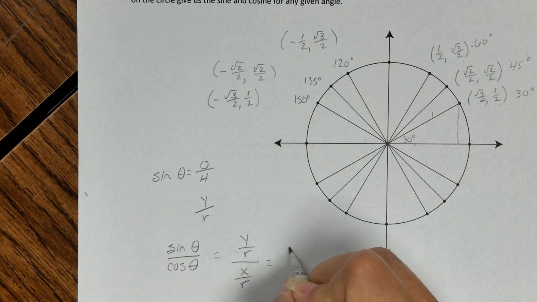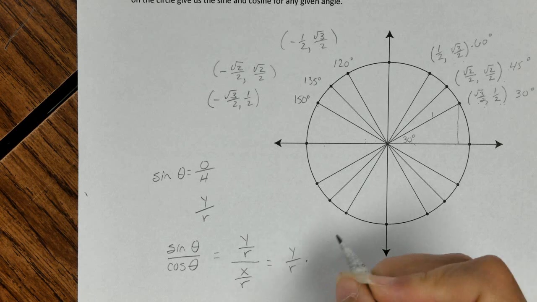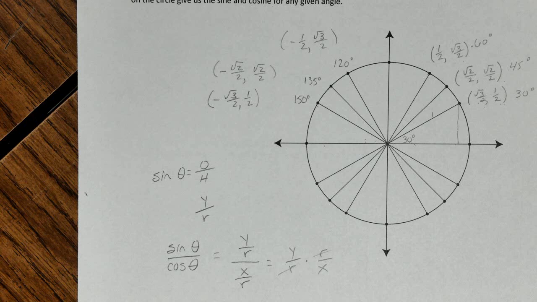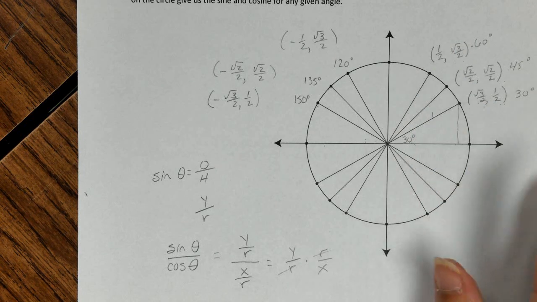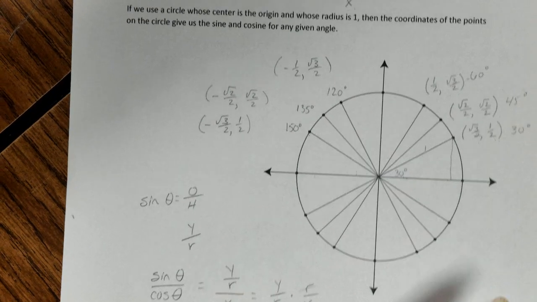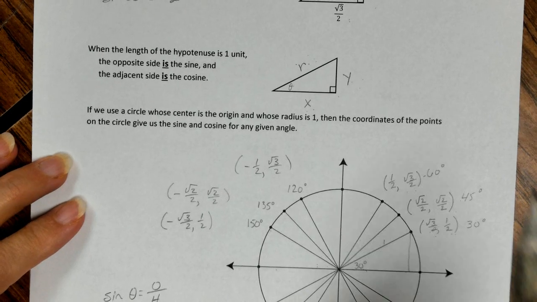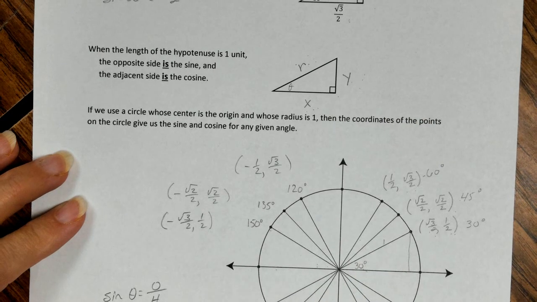And that would be y over r times the reciprocal of this one. R's cancel, and we get y over x. Y over x is tangent. Look back up at your triangle. I should have tried to keep that on the screen. Y over x is tangent.